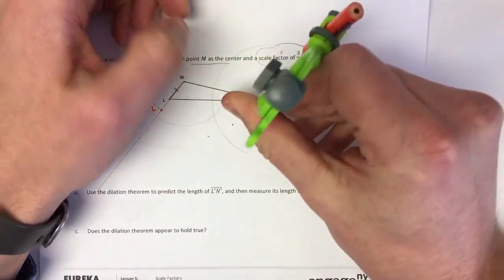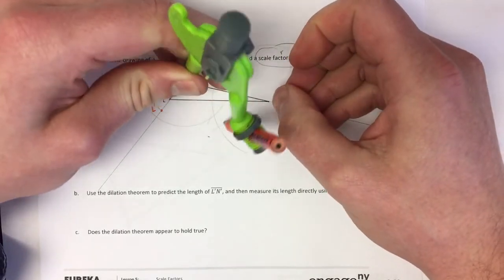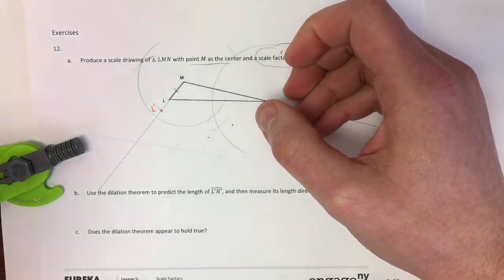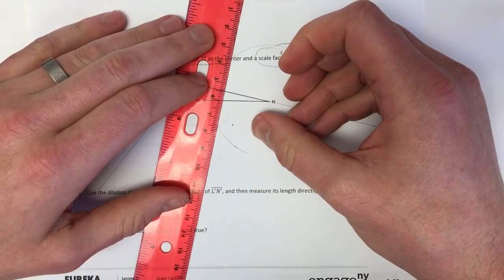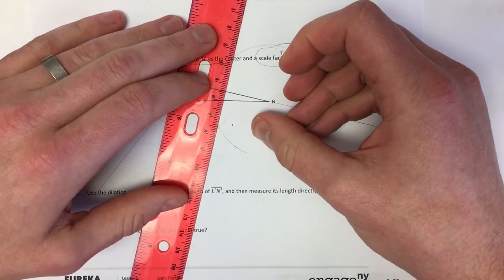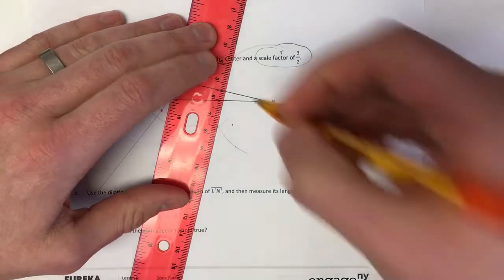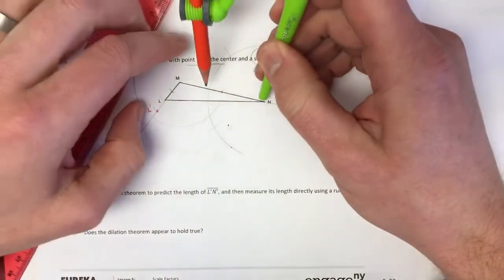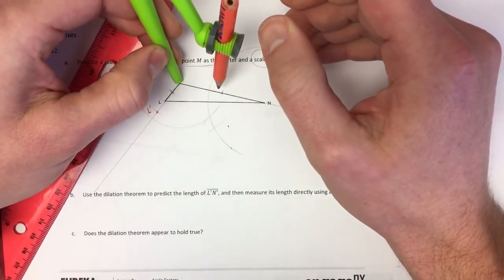So draw an arc. You don't want to lose these skills as you go through the course. That way you just don't have to remember them or review them. They're just kind of always there. And so here's the midpoint. Get my arc, make sure it hits on that midpoint just right.